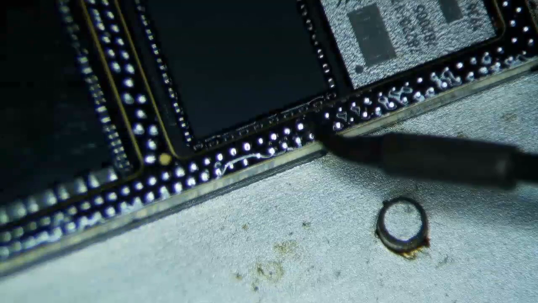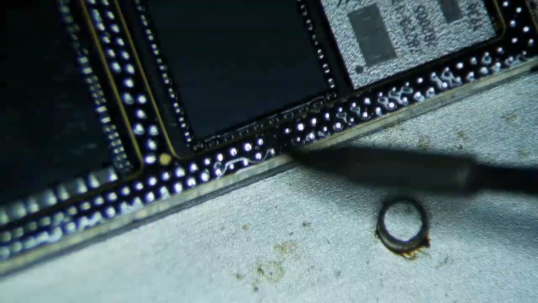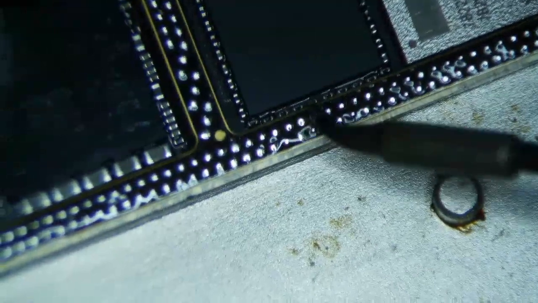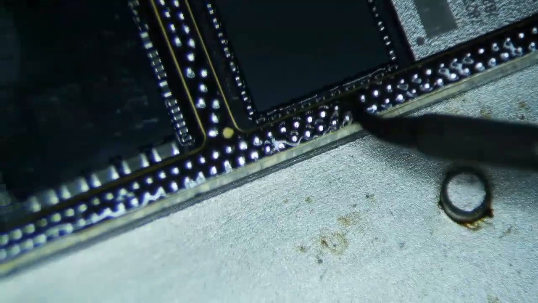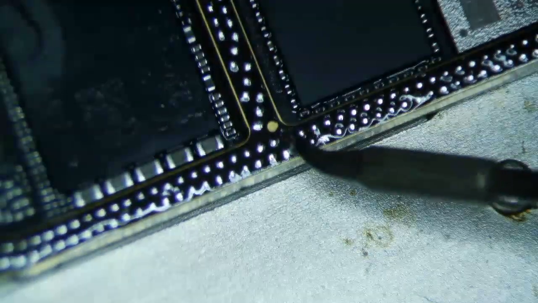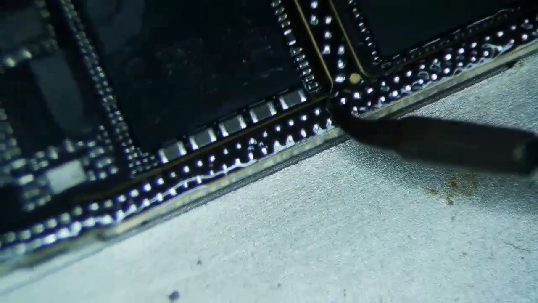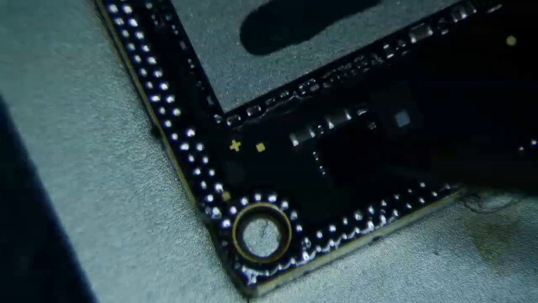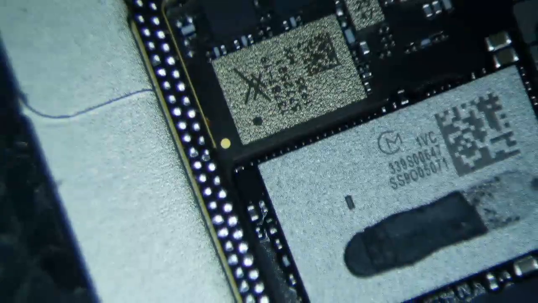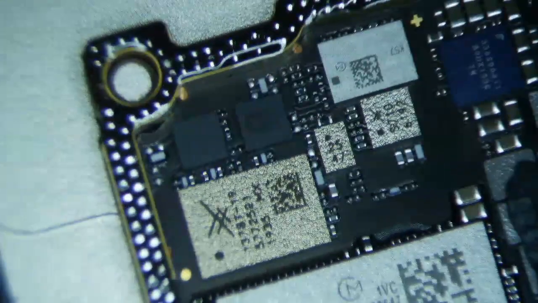Look, a lot less solder than I'd like. I'll just say that. That I'm comfortable with. And I don't really see any disc anywhere, so I don't know why that is. Okay, I think these all look good. So I think I'm just gonna go.